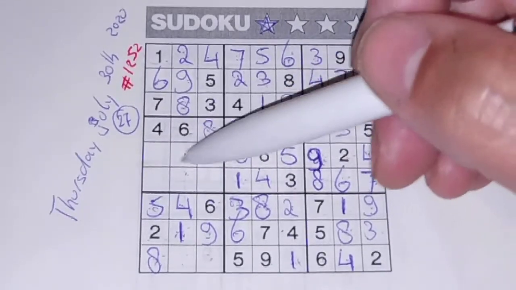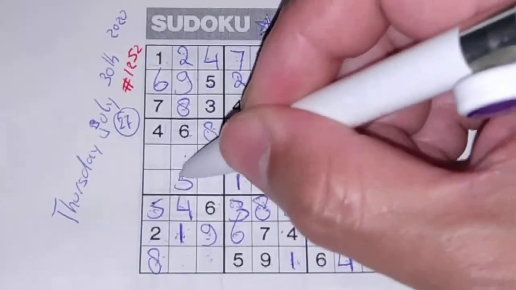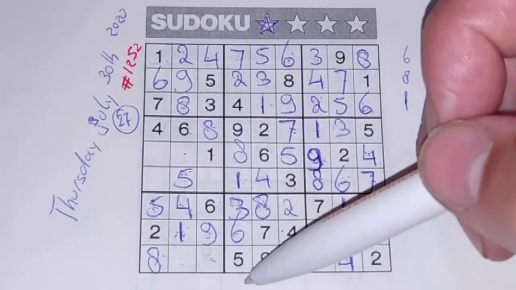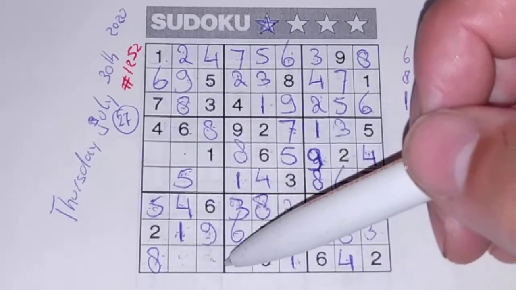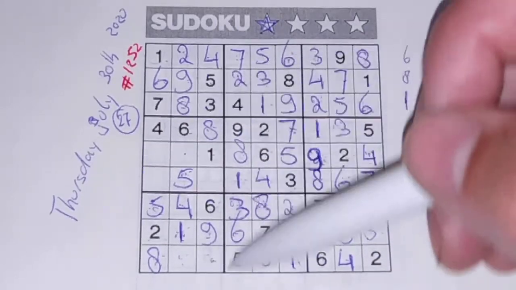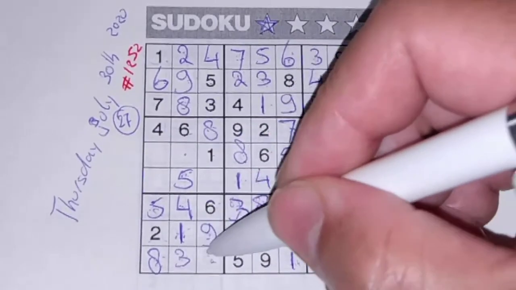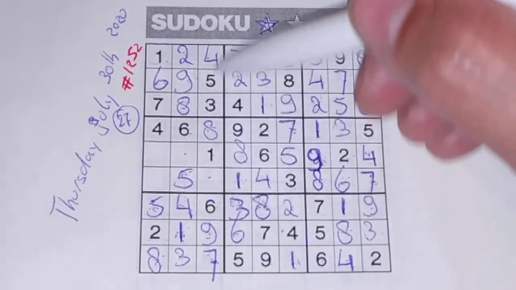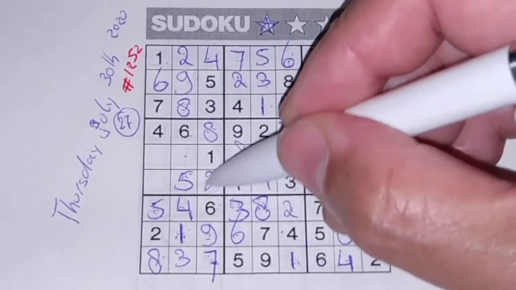We see here 5, no 5 there. 5 should be there. Two numbers left in this big square for the numbers 7 and 3. We have a 3 here, no 3 there. 3 should be there, and a 7 goes there. One number left in this column for the number 2.